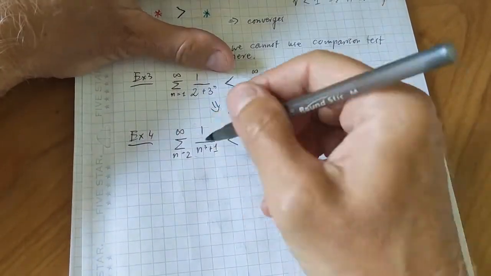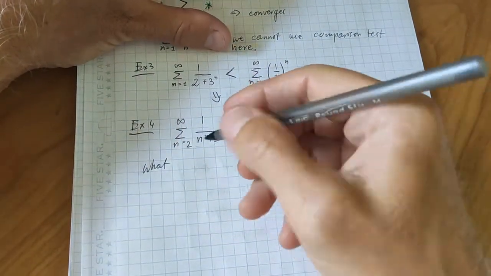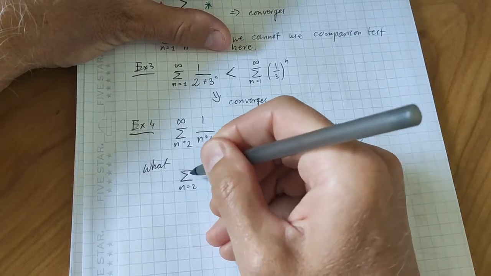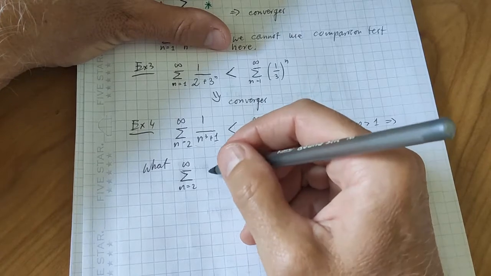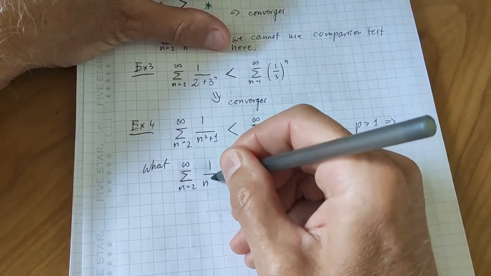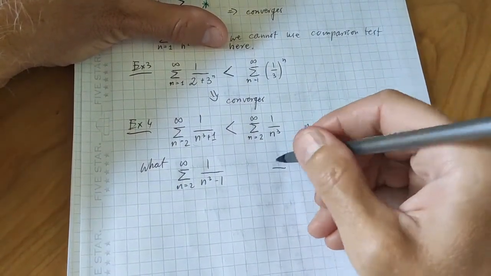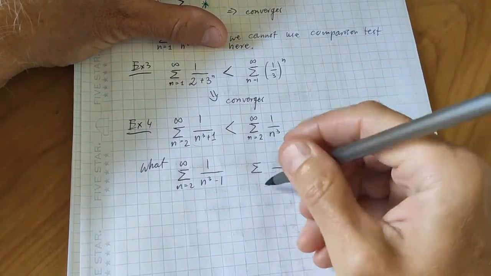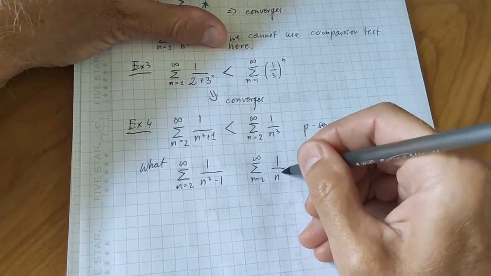Okay, so let's quickly look at this one or a similar one. So from 2, we can keep that from 2 to infinity, but this time let's put minus here. Okay, so I will be comparing it to the same series, n equal 2 to infinity, 1 over n cubed.